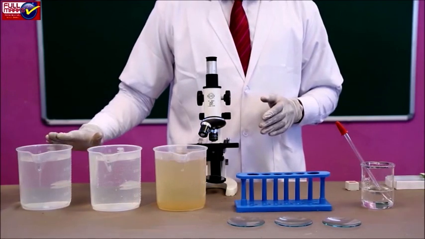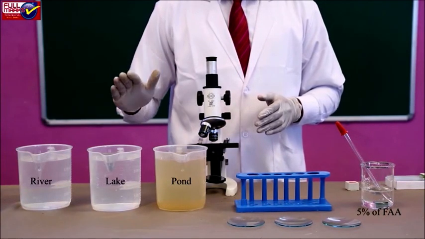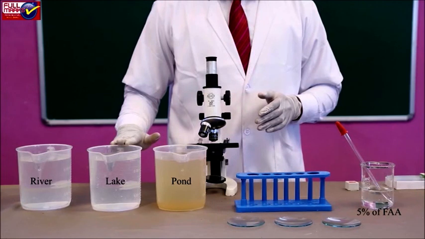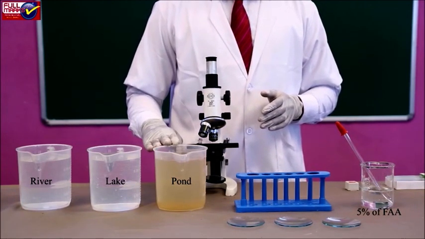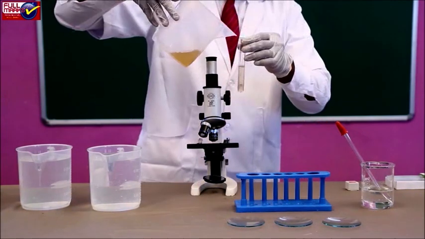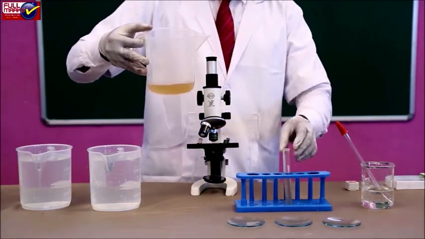Label each of these cylinders to indicate the site from where these water samples have been collected. Decant off the clear water, leaving concentrated sediment at the bottom of each cylinder. Transfer the sediment of each cylinder into small test tubes.